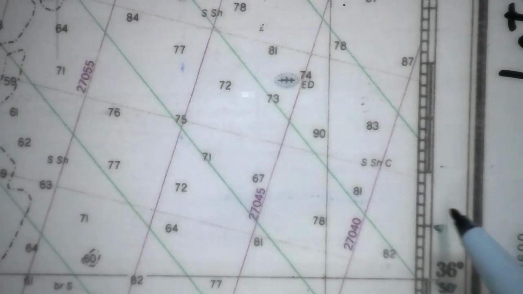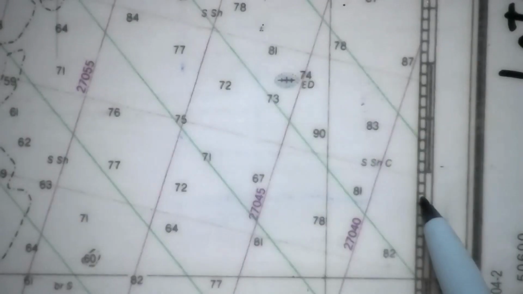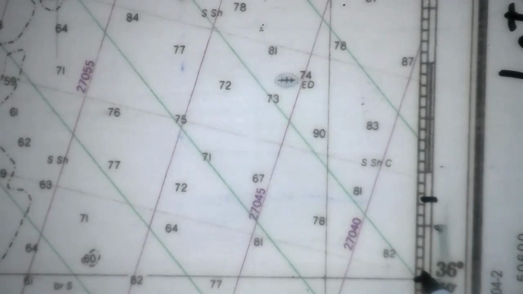That can be done by estimating. For example, if I have to measure from here to here, that would be 1, 2, 3, 4, 5, 6, 7.5 tenths of a mile, or 3/4 of a mile.